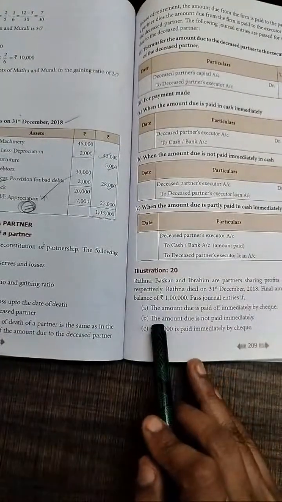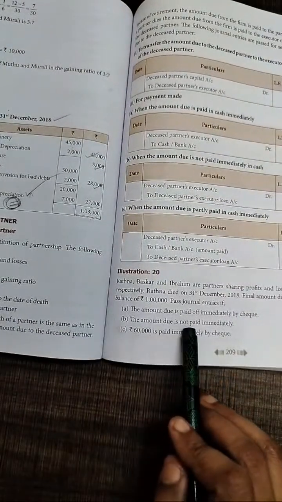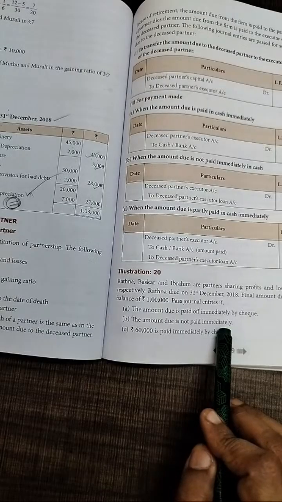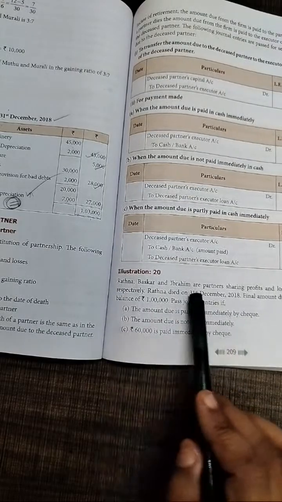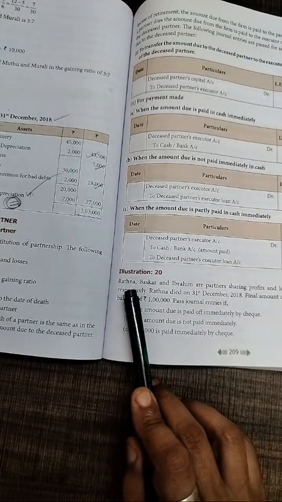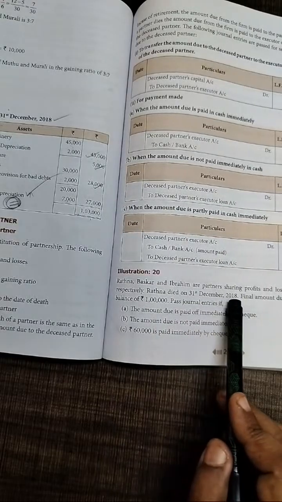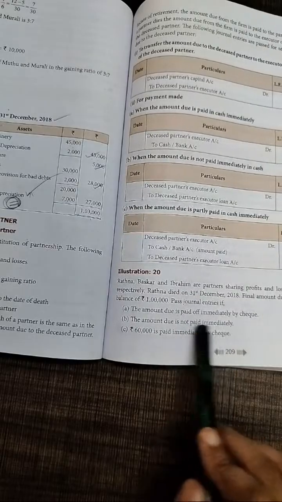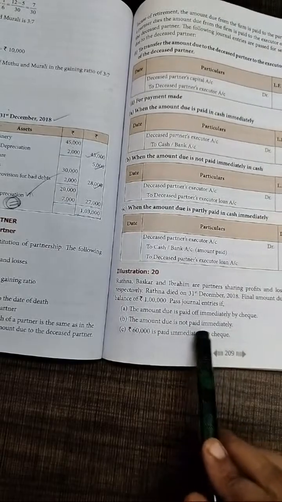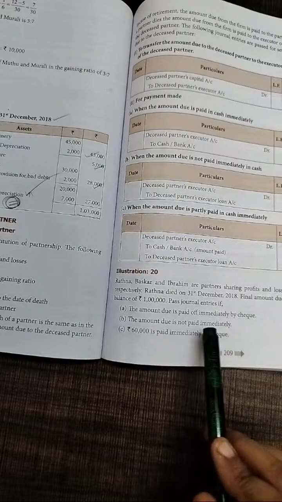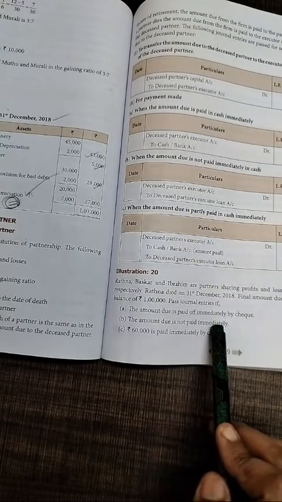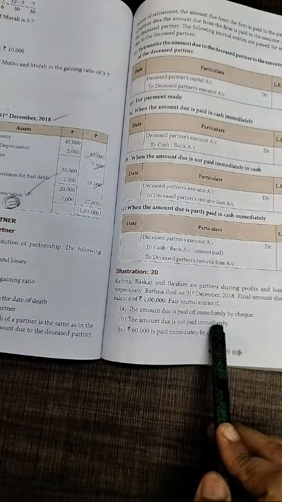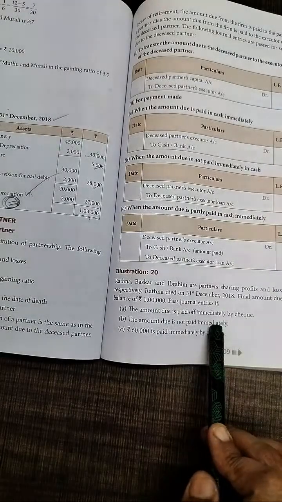Let's take the second situation. Amount due is not paid immediately. Listen, among these partners, Ratna died on the date of 31st December 2018. So the amount due is not paid immediately. If the due amount is not paid immediately, it will be transferred to the legal representative of the deceased partner's account.